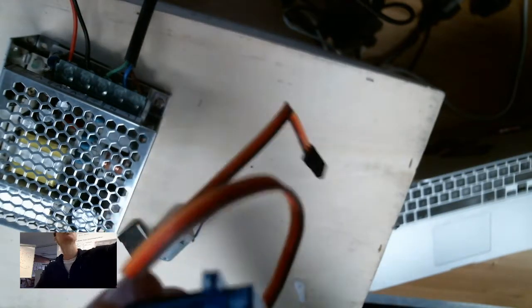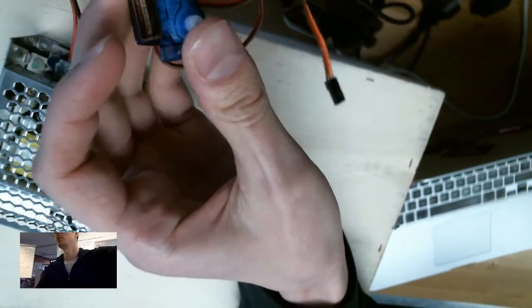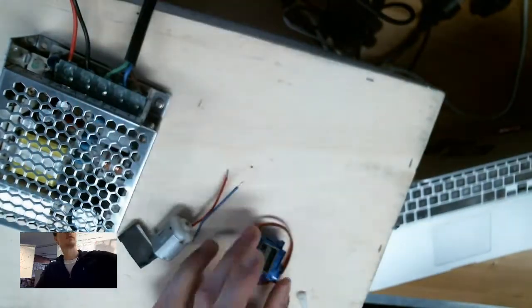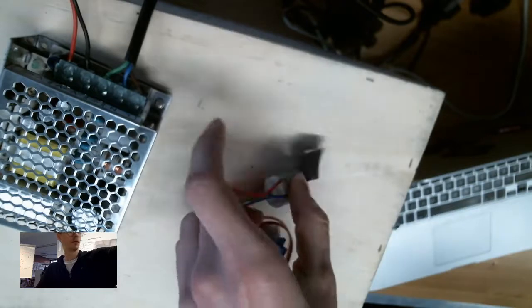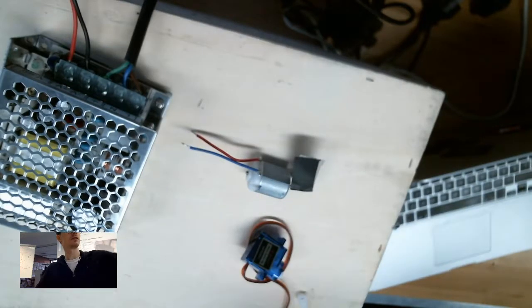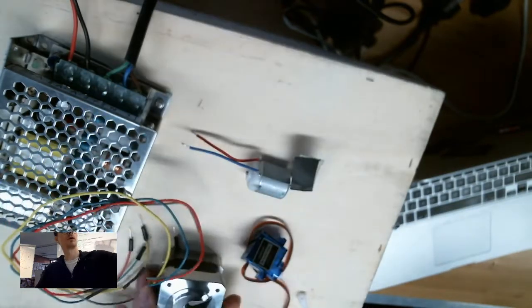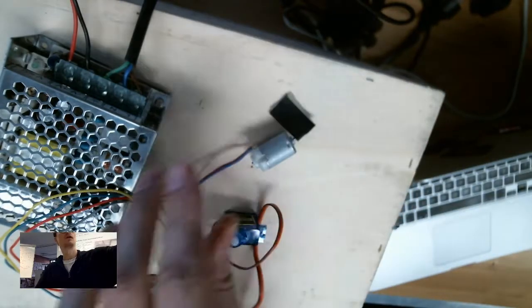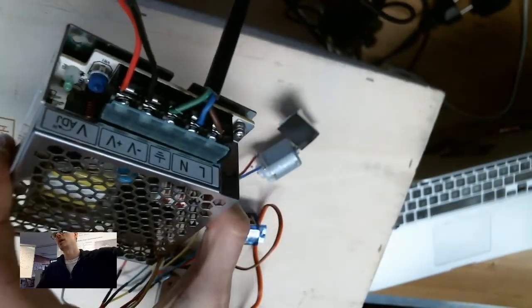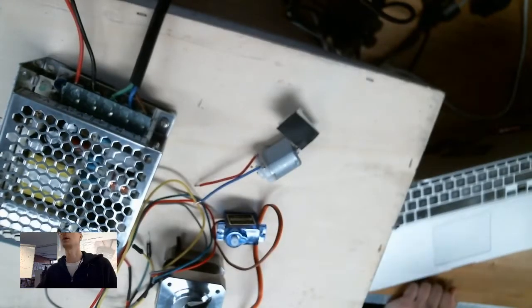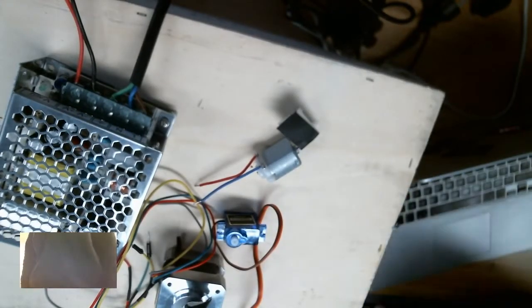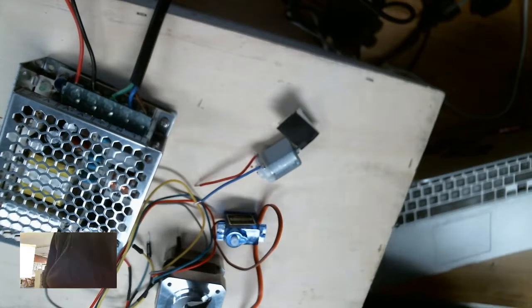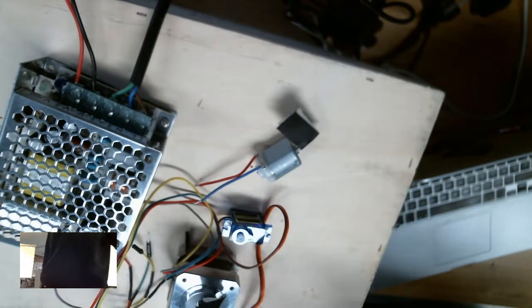Quality is good. Stepper motor. DC motor. No, this is a stepper motor. Stepper motor. Servo motor. DC motor. Power supply. I think I need to get one more power extension somewhere quickly.